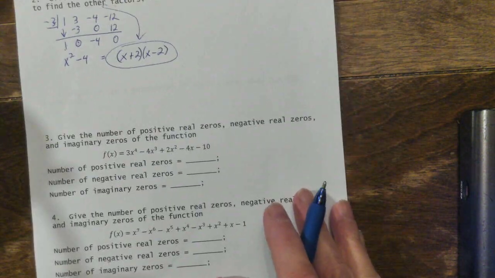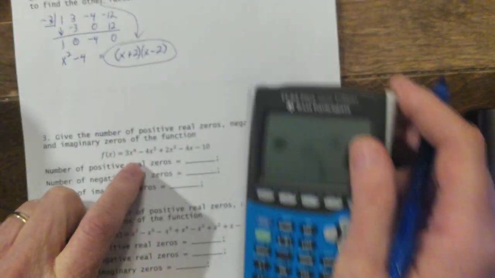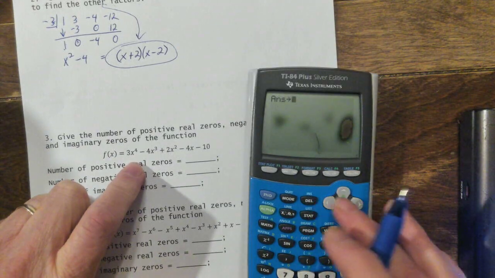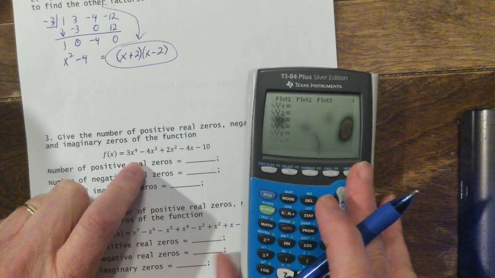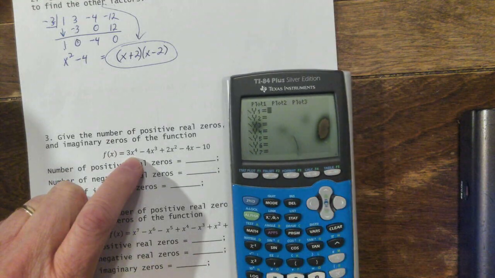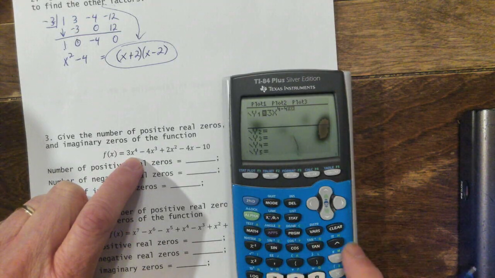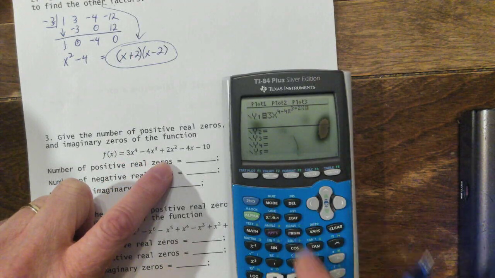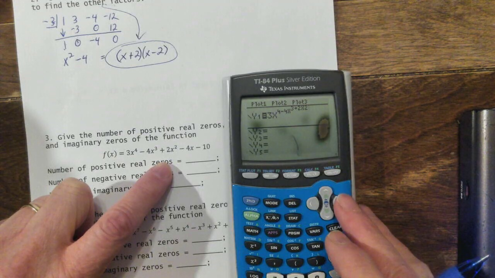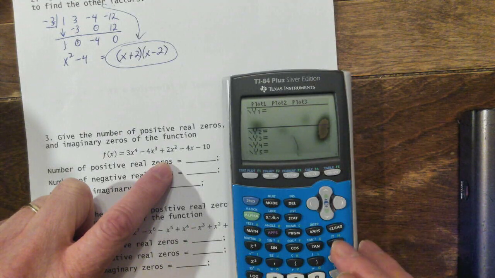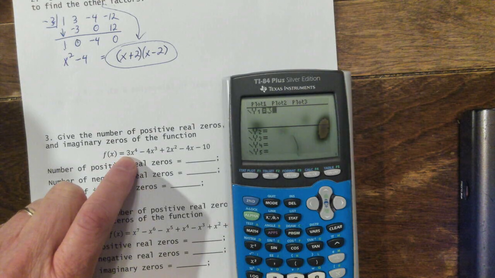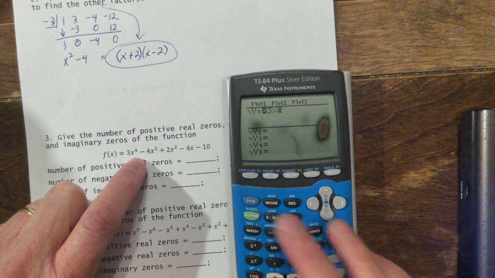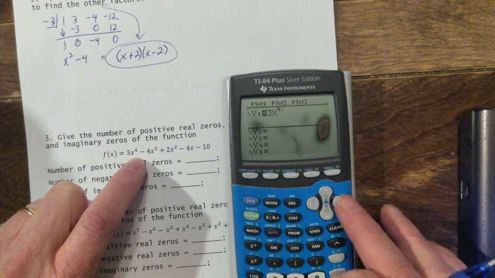Alright, now number 3, it says give the number of positive real zeros, negative real zeros, and imaginary zeros of that function. So I'm going to graph that. 3x to the 4th minus 4x to the 3rd plus 2x squared. Oh man alive. Okay, I'm just going to start over. Okay, you see, it's not the first time you've seen that from me.